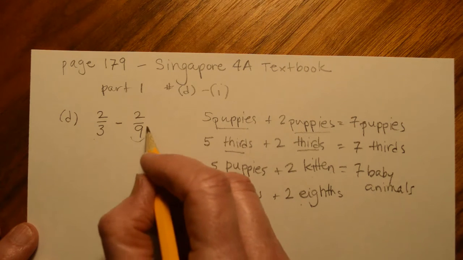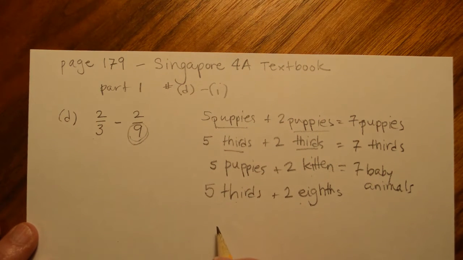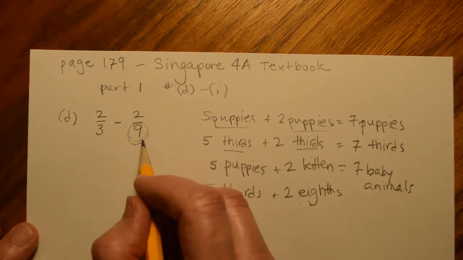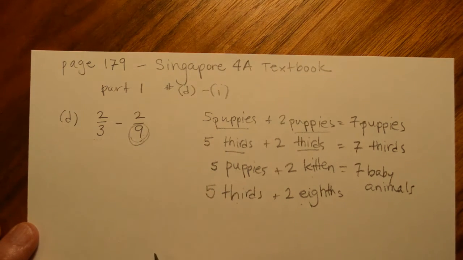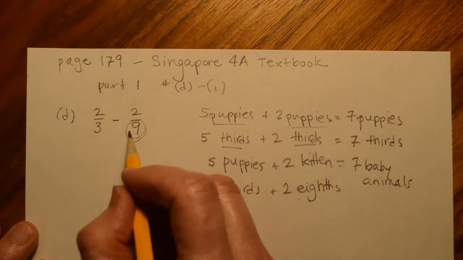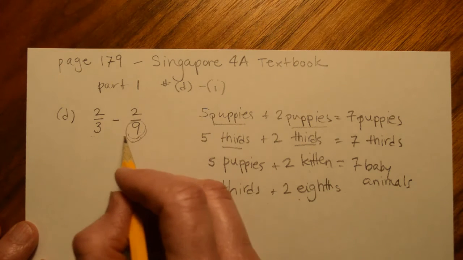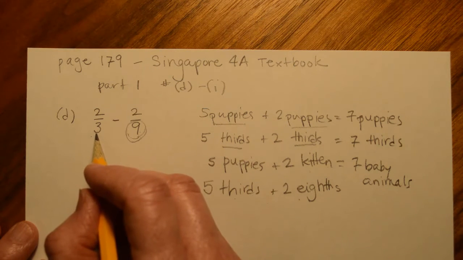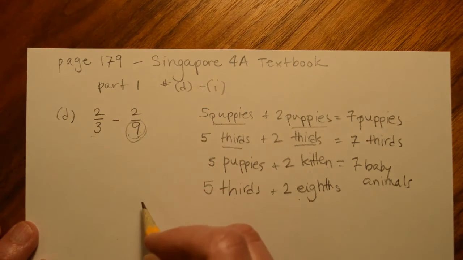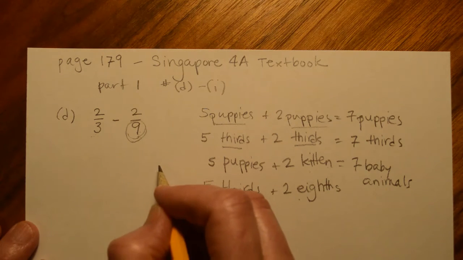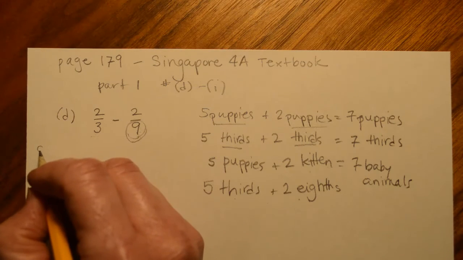And generally what I would do at this point is I would start with the bigger one, and I would look over at the little guy and I would say, is 9 a multiple of 3? And if it is, then we're in good shape, because that will be the thing that they have in common. I know that 9 is a multiple of 3 because when I skip count by 3s, 3, 6, 9, I end up at 9. So here's what I would do. I would say 9 is the common denominator, and I'm just going to write it over here.